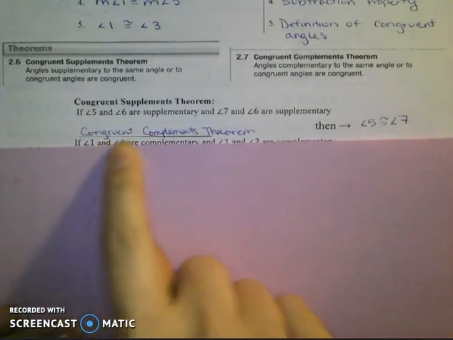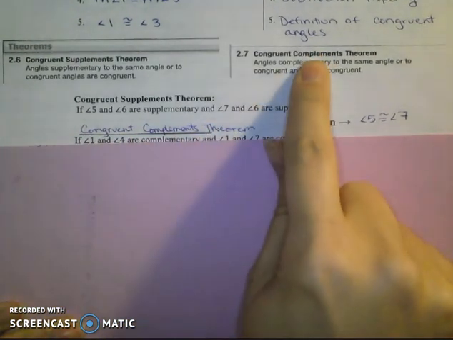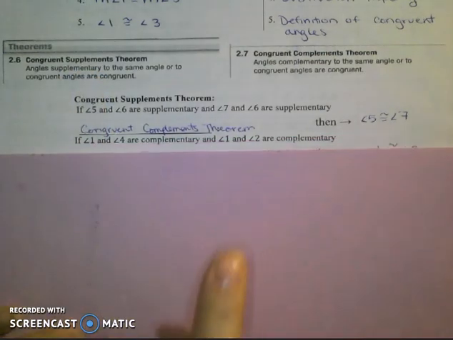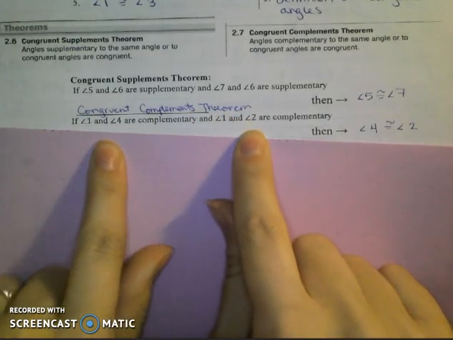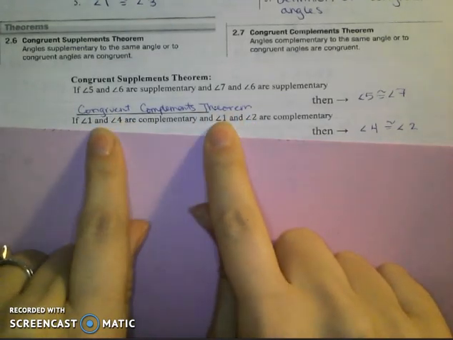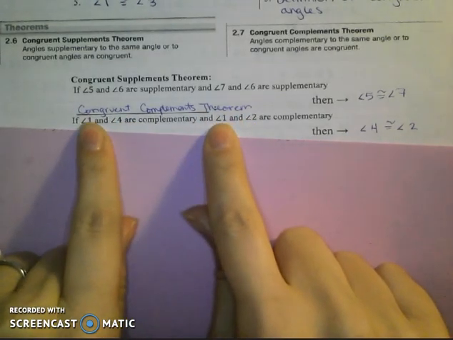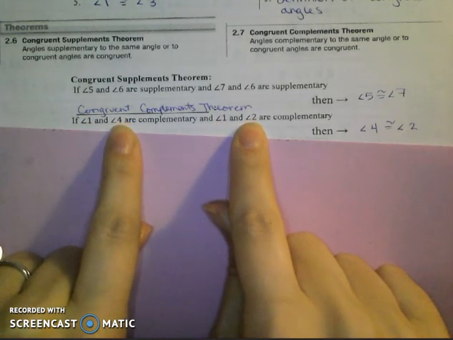Now, here's the congruent complements theorem. It's just changing it to 90 instead of the 180, but it's the same thing. If they are both complementary to the same angle, which they are, they're both complementary to 1, then 4 and 2 are congruent.